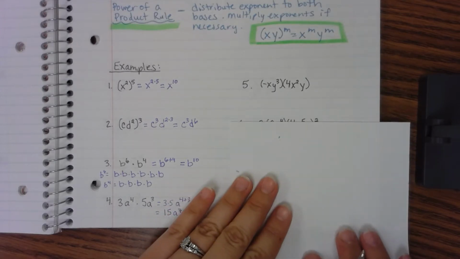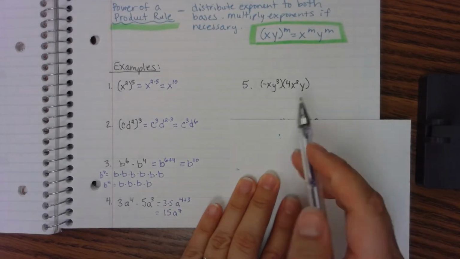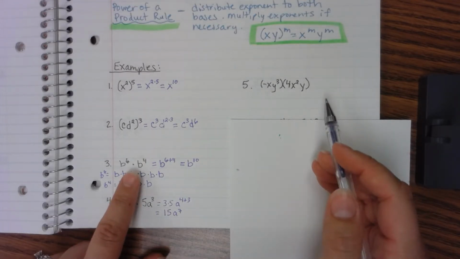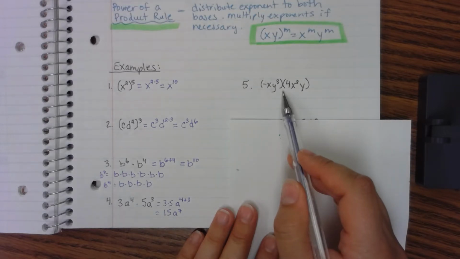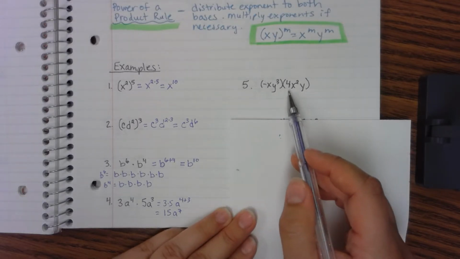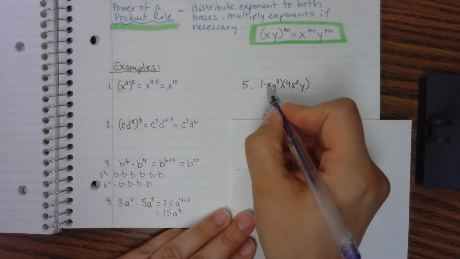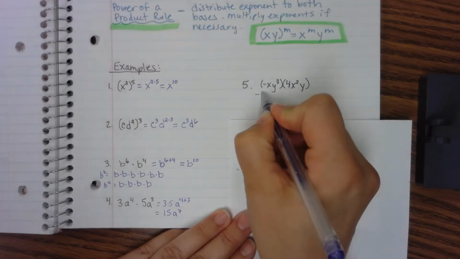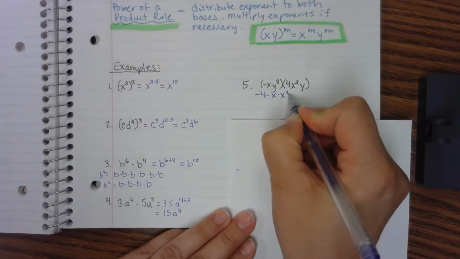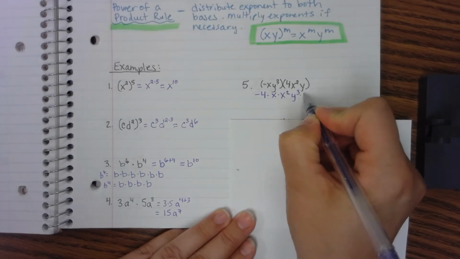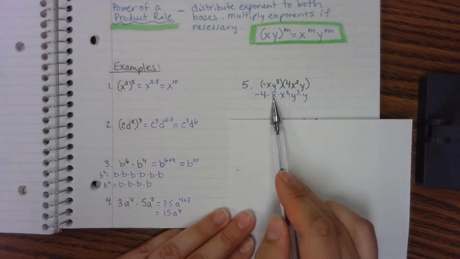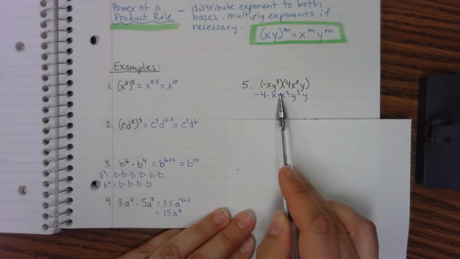Our fifth example takes it up a notch. Remember that I can write multiplication using the dot product or I can use parentheses to represent multiplication. When you see it written in parentheses, you want to, again, remember any coefficient needs to come out, so this negative and the 4 get separated. Then we write x times x squared, y cubed times y, and it's all being multiplied together. I do this so that I can see what's alike, so I know how to add the exponents.